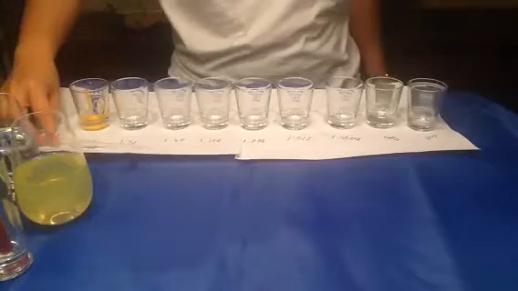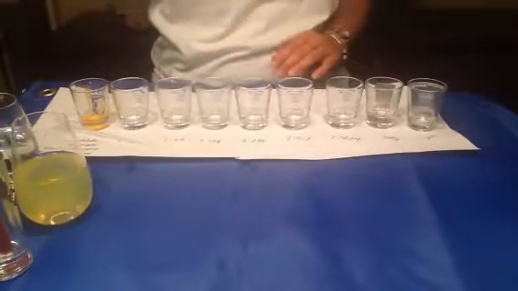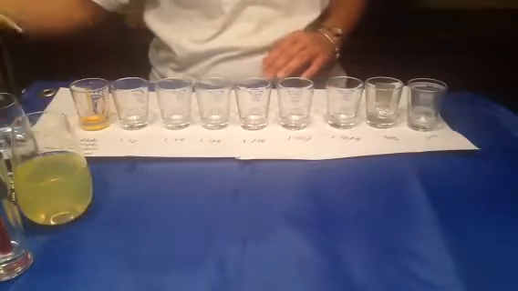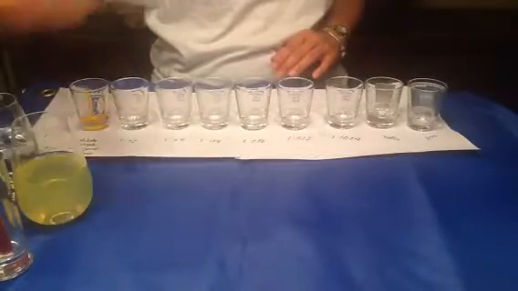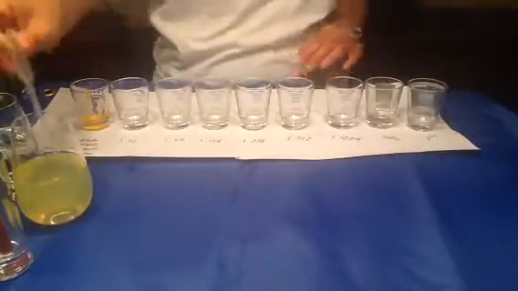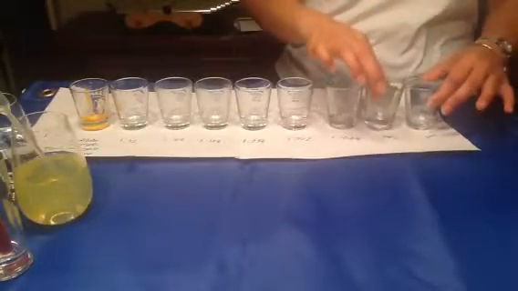So now all of my dilution tubes have 500 microliters, and then I'm going to add 500 microliters of known sample to the positive control. Oh, sorry, not the negative control, the positive control. And I'm going to shake well.